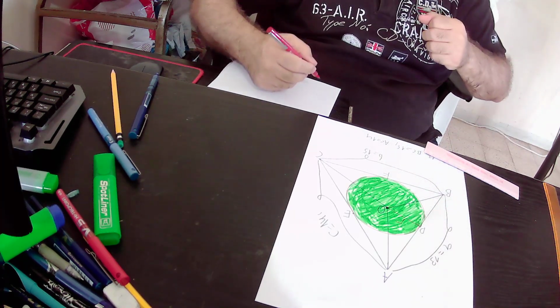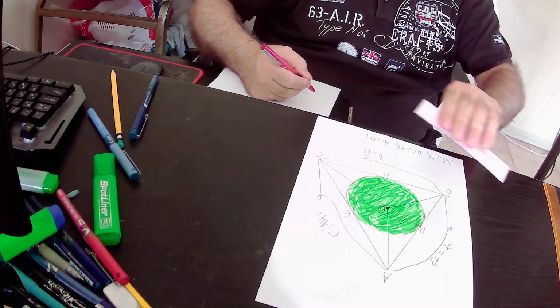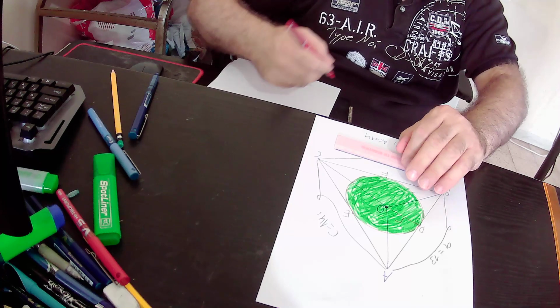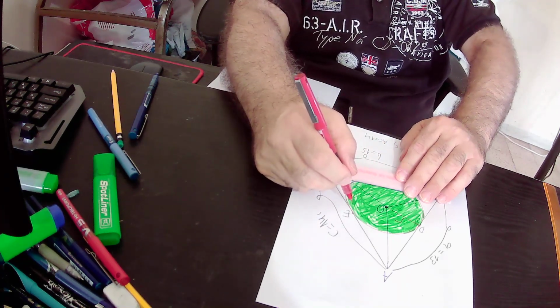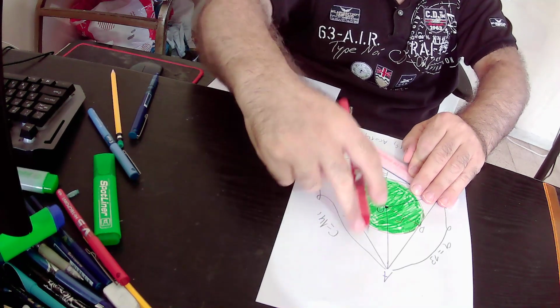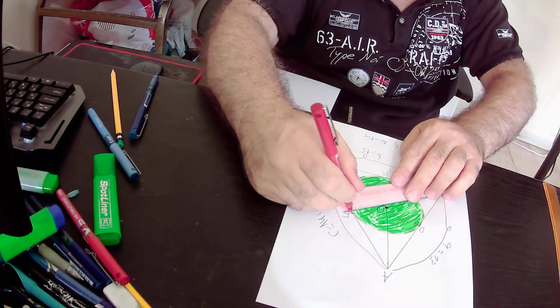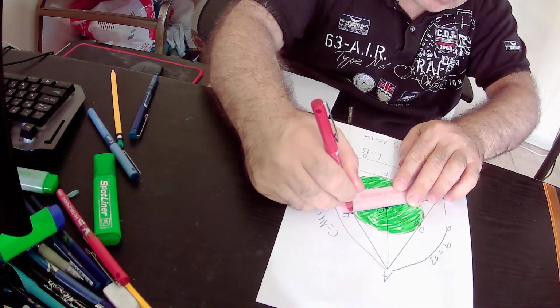And the second radius also will start from the center of the circle and will touch the circle at point E. That is the launch point between tangent AC and the green circle.